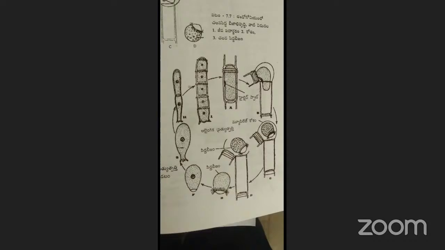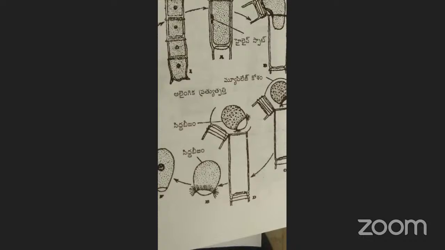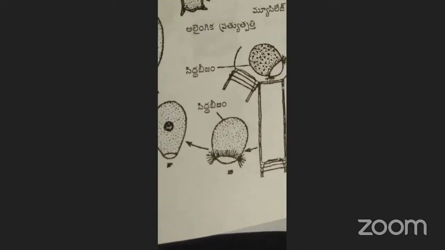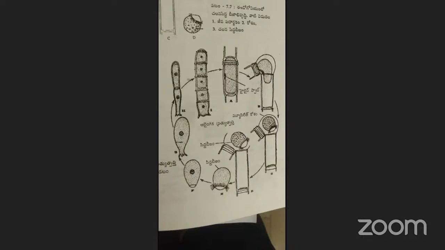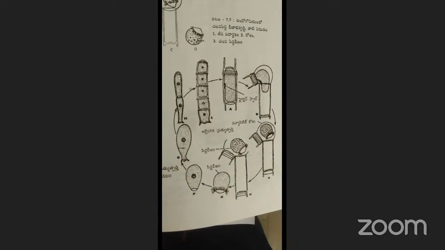These zoospores are pear-shaped structures. At the beginning they are colorless. There is no cell wall, and numerous flagella are formed in the form of a crown-like structure in the apical region. That one we call the stephanokont zoospore. See here, this type of zoospore. Stephanokont zoospore: all flagella are formed in the form of a crown-like structure.